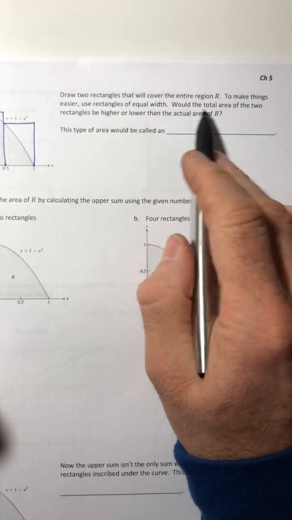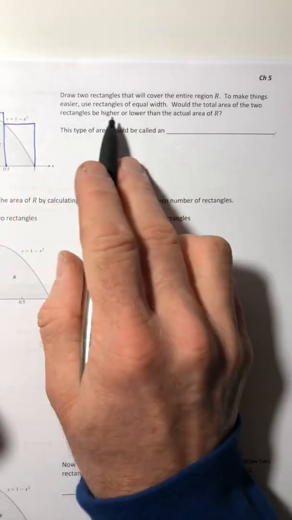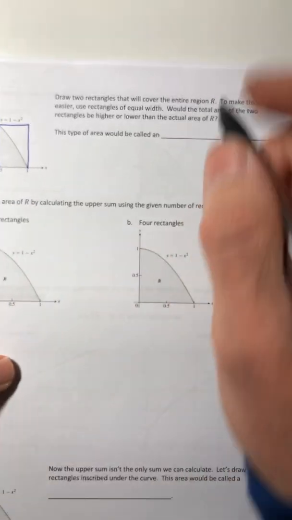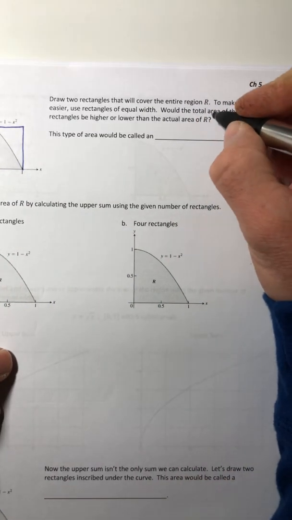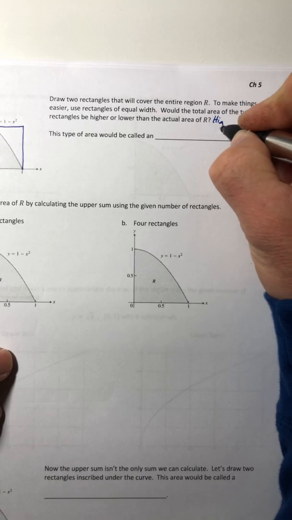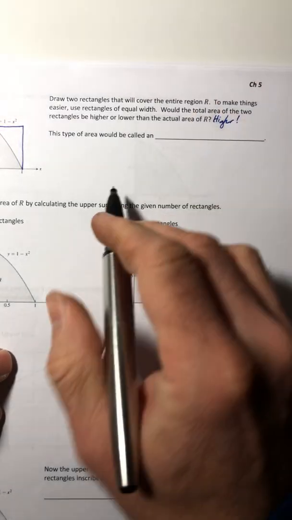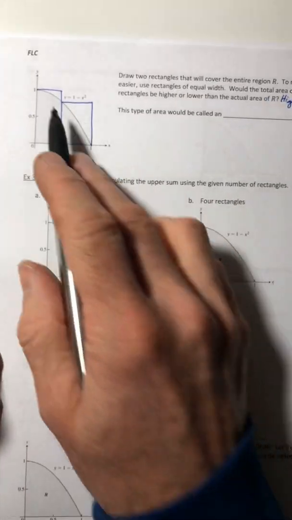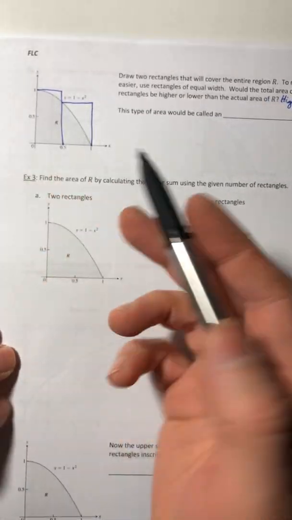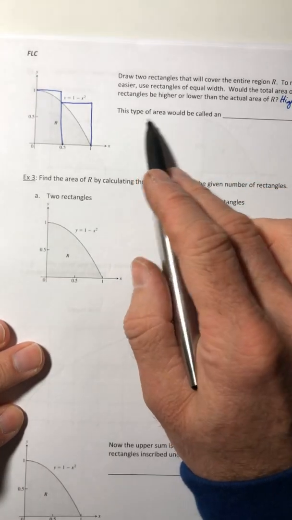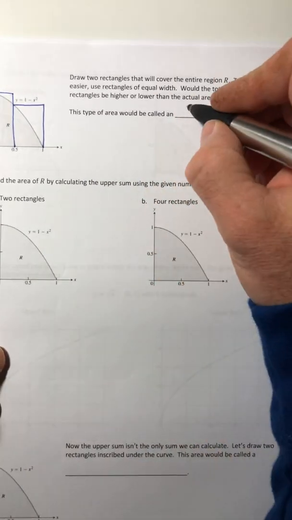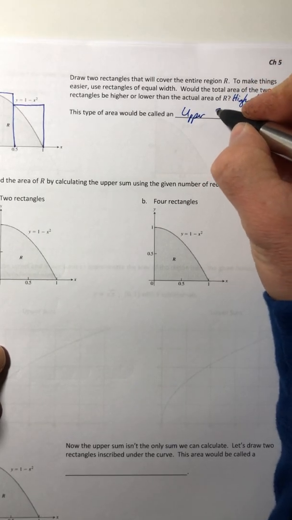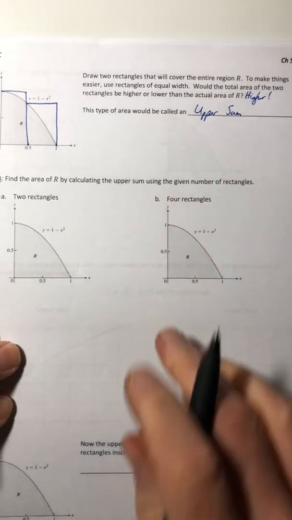Would the total area of these two rectangles be higher or lower than the actual area of R, the shaded region? Well, it would have to be higher, because you've got excess area in the rectangles. You've covered more than just the region itself. So this type of area is going to be called an upper sum.